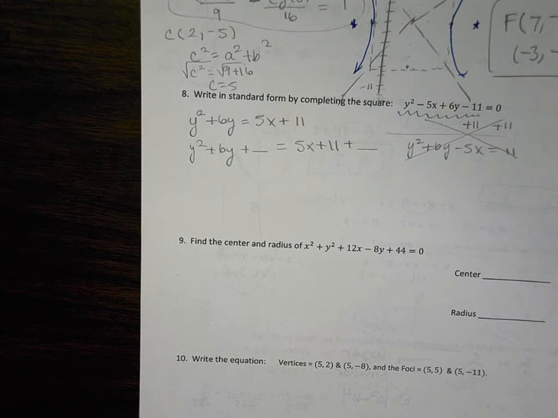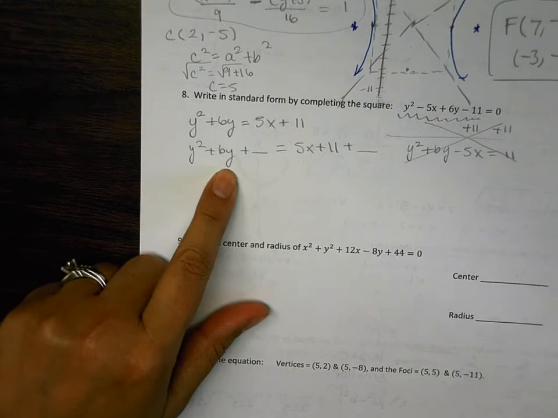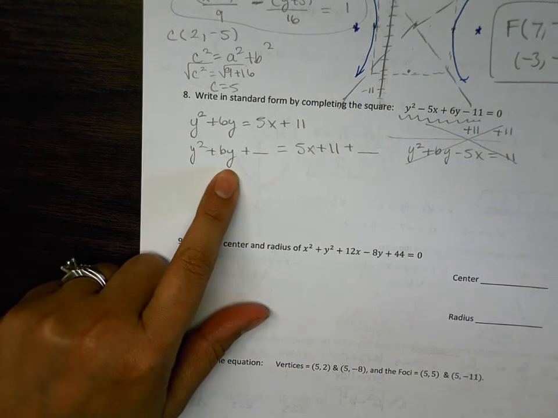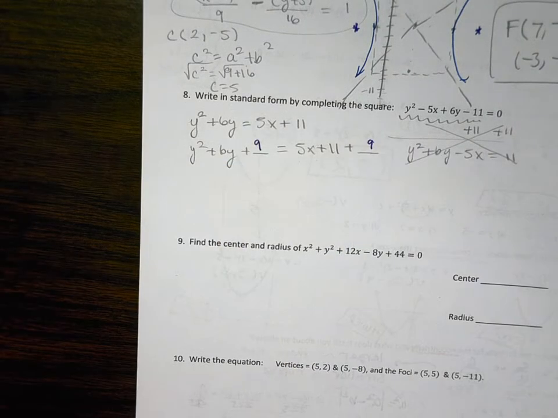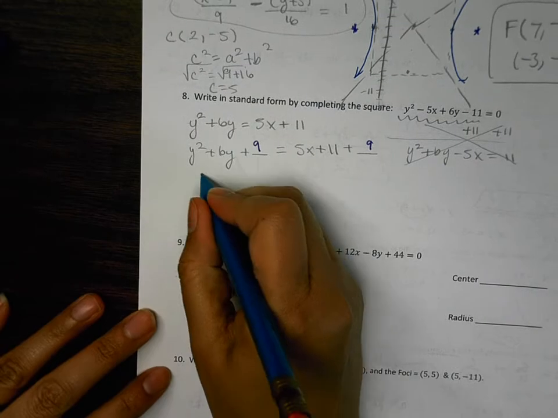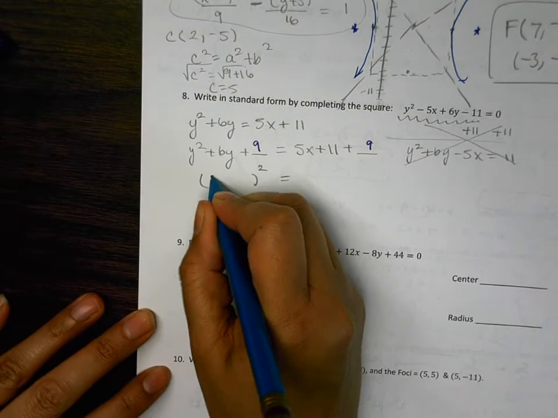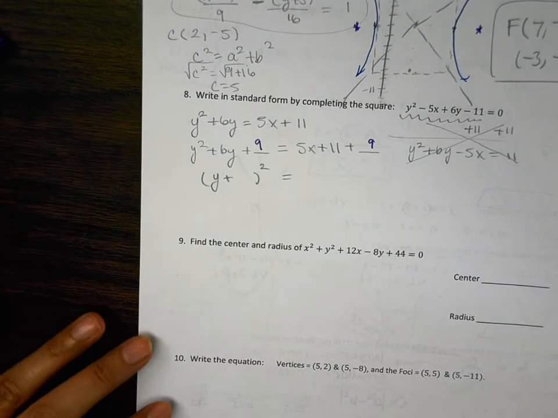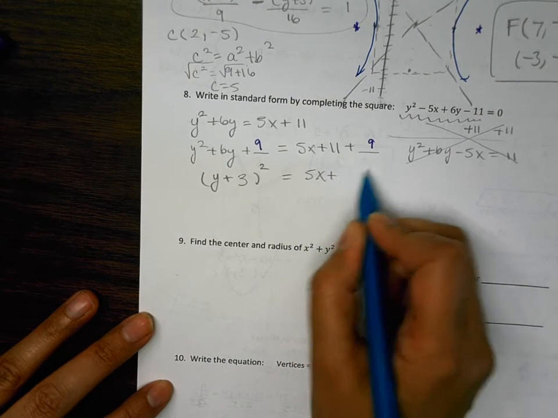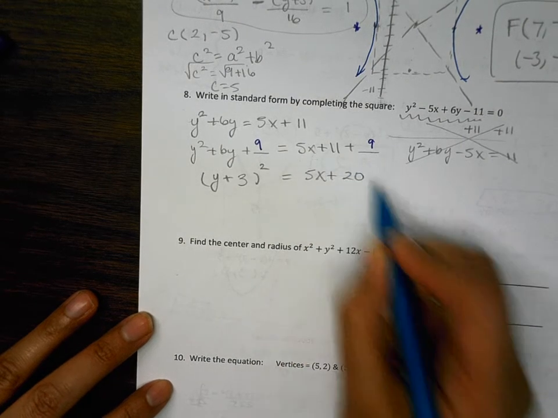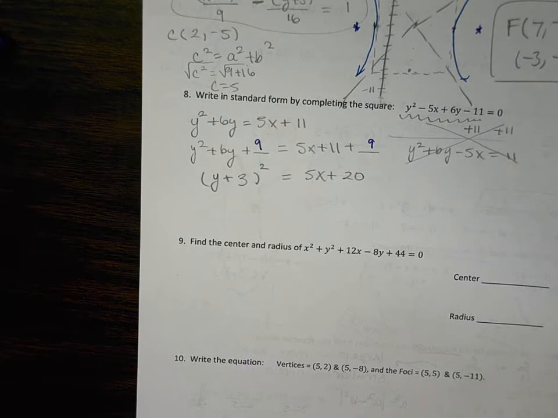All right. Cut in half. Cut in half and square, what do you get? 9. And then y plus what? 3. 5x plus what? 20.